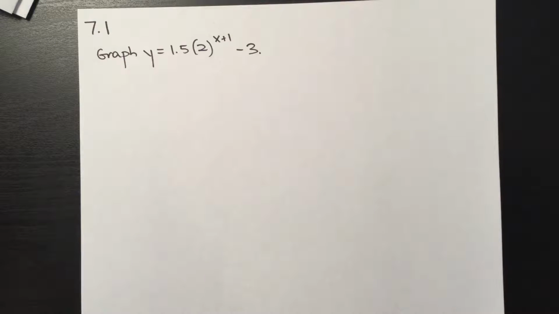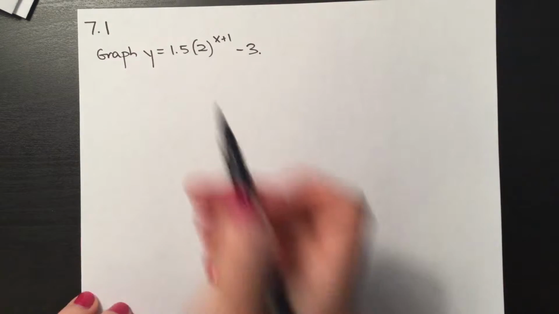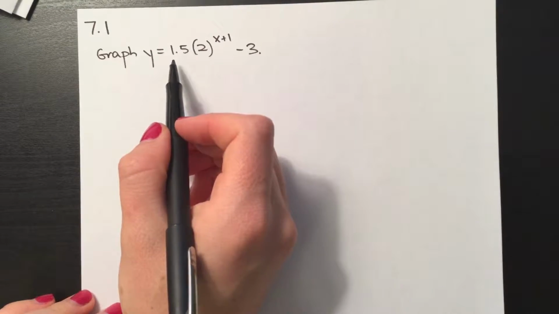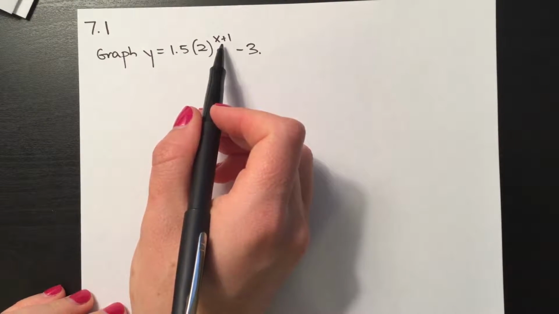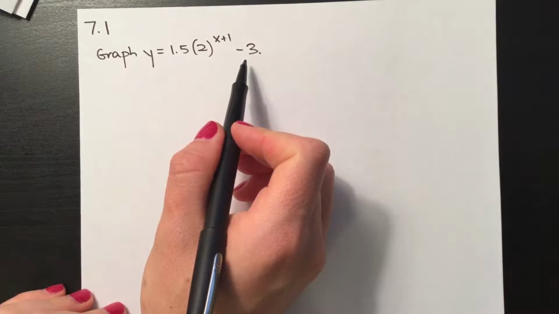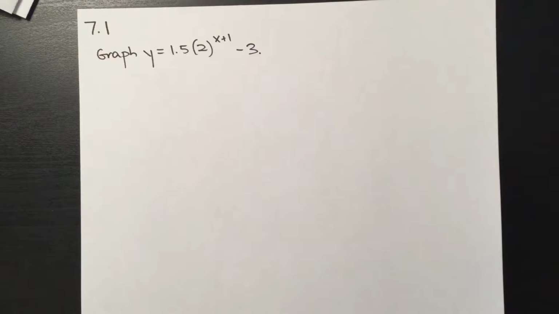So the 1.5 out front, remember that is going to stretch your graph by a factor of 1.5. This is going to shift your graph 1 unit left, and then this is going to shift your graph 2 units down, all starting from our base of 2.